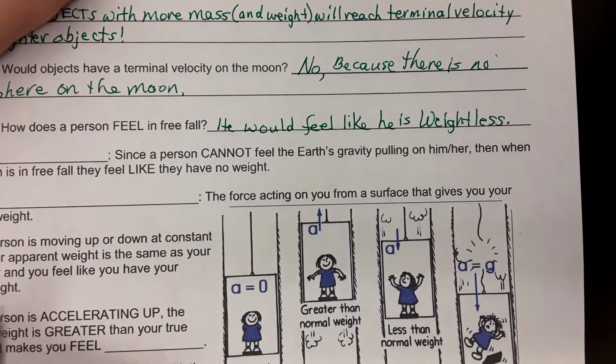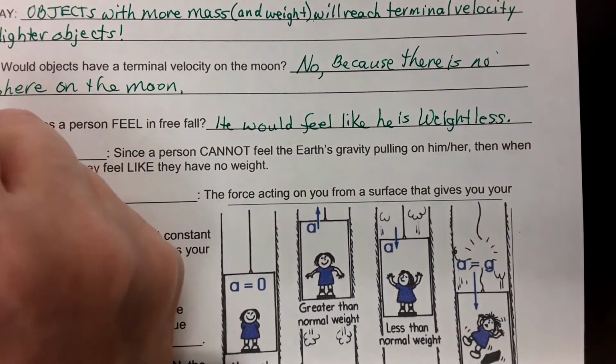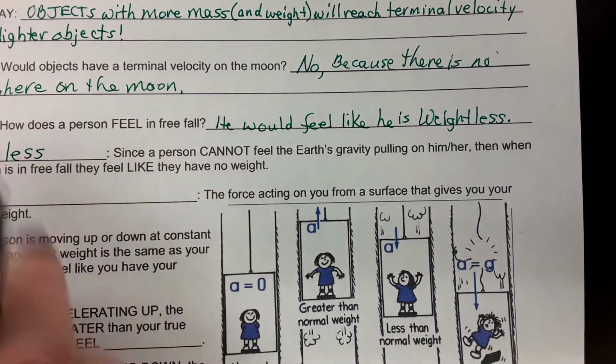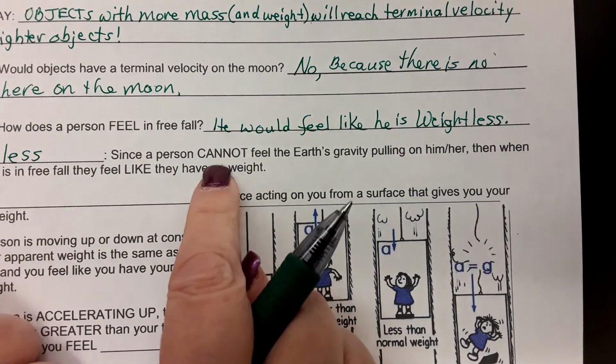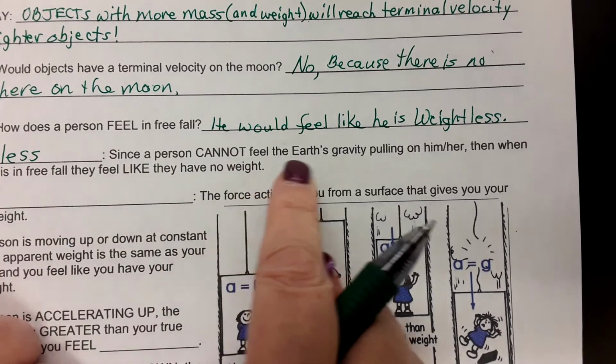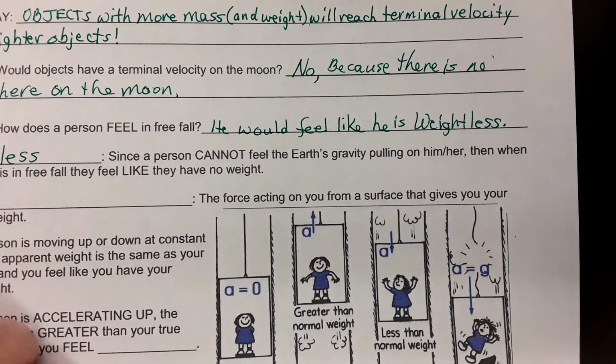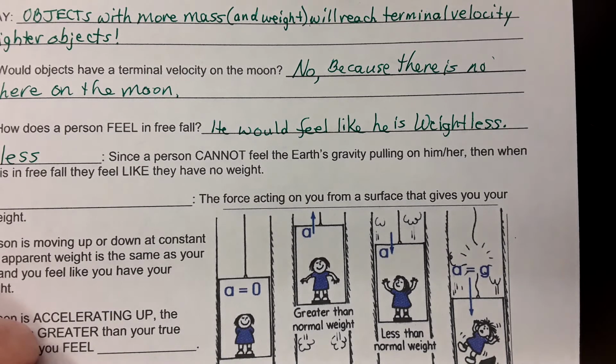Here's the catch. When you're weightless, how does that work? A person feels weightless because you cannot feel Earth's gravity pulling on you at all. You're sitting in your chair at home watching this video. You actually are not feeling Earth pulling on you. You can't. People don't feel Earth pulling on them.